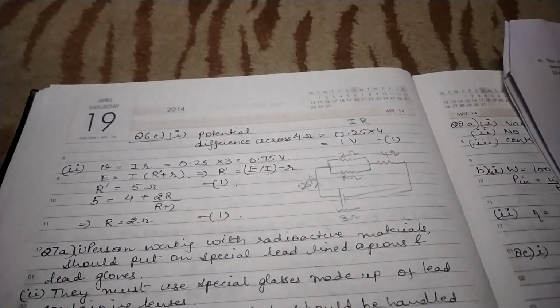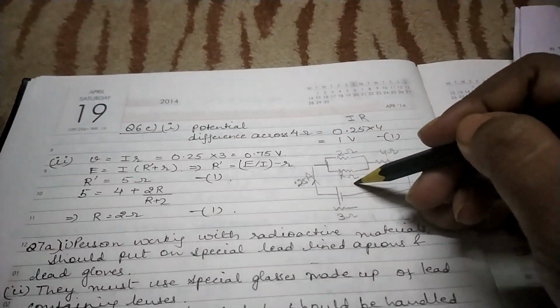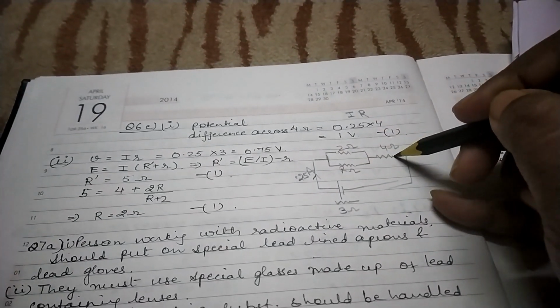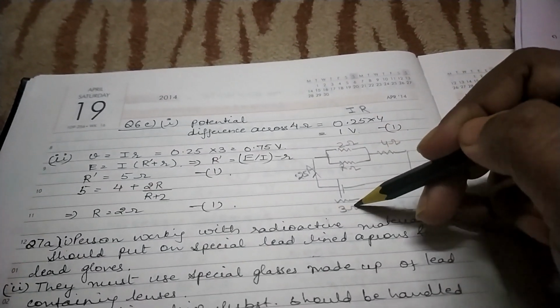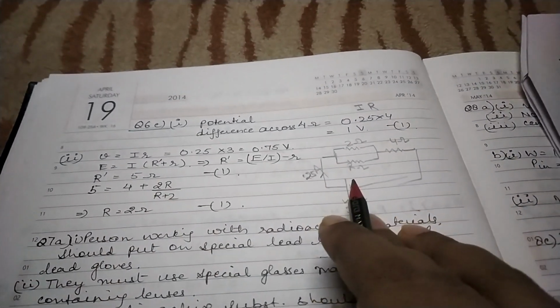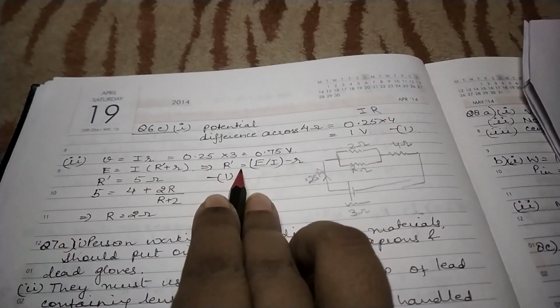So children, if you look at this figure, 2 ohm and R ohm are in parallel. This combination is in series with the 4 ohm and 3 ohm resistance. And by putting all the values, we can find the equivalent resistance from this equation.